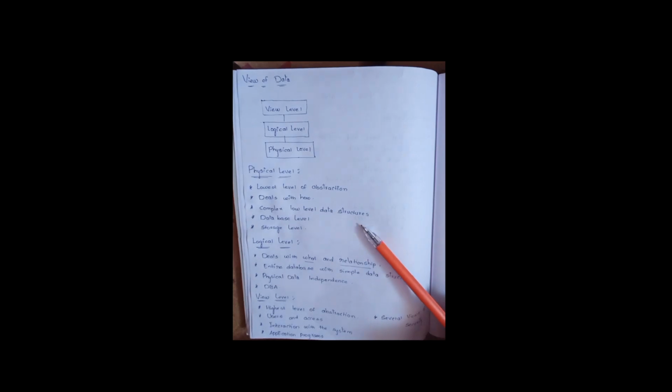This level is the lowest level of abstraction. We know this physical level is actually the database level, where physical storage is involved. Databases are stored in a physical medium, right? It may be a hard disk or SSD, any physical medium, and that's why it is the lowest level of abstraction, and it deals with how the data are stored, because the data are actually stored in this level. The database actually exists in this level.